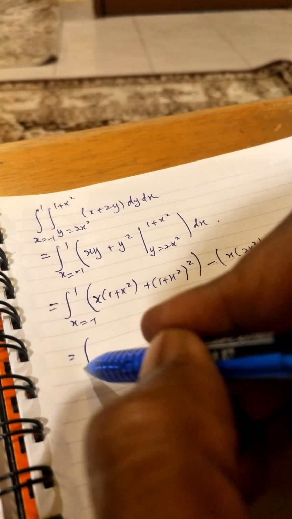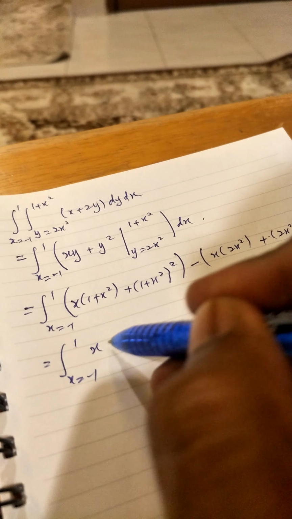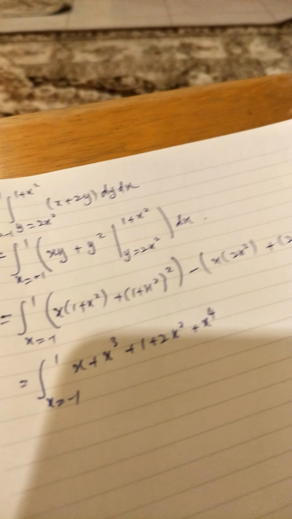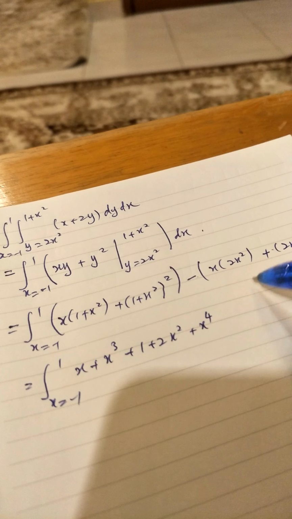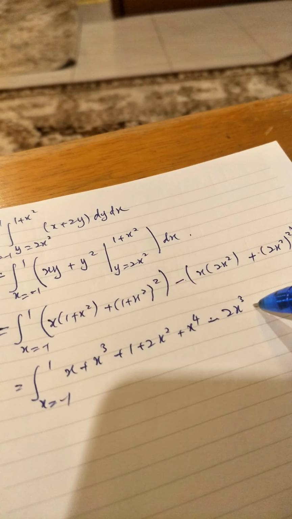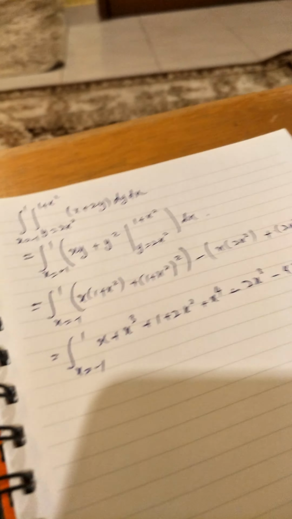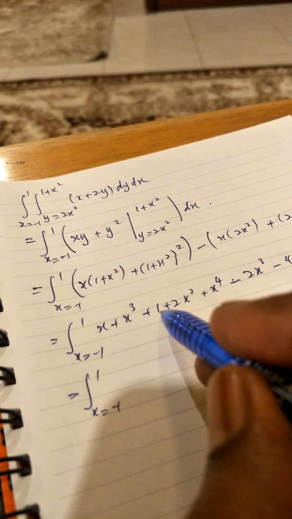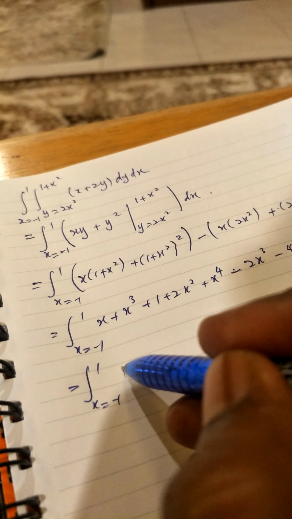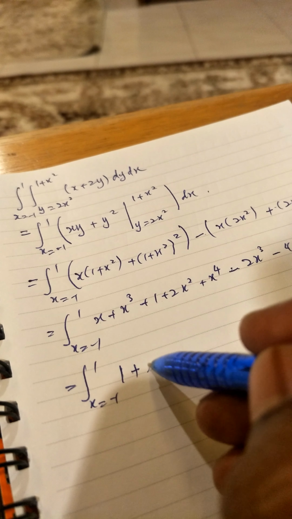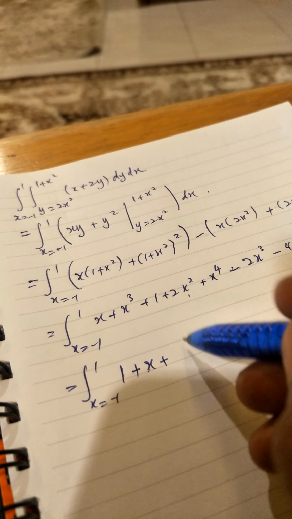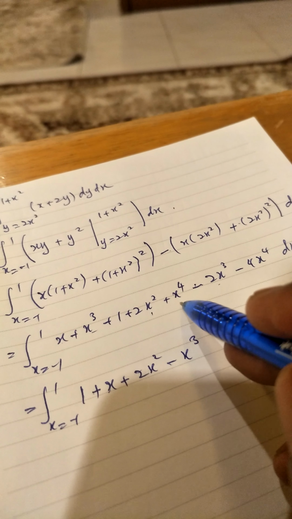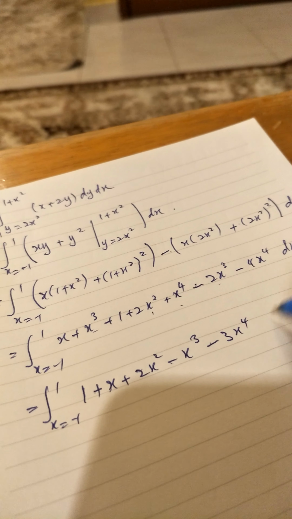Okay, simplify that. For x from -1 to 1, we have x plus x cubed plus 1 plus 2x squared plus x to the 4th, minus 2x cubed minus 4x to the 4th, dx. Rearranging with the lowest power first, we have 1 plus x plus 2x squared minus x cubed minus 3x to the 4th, dx.